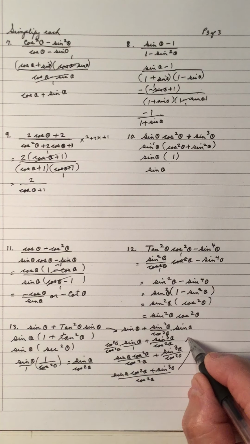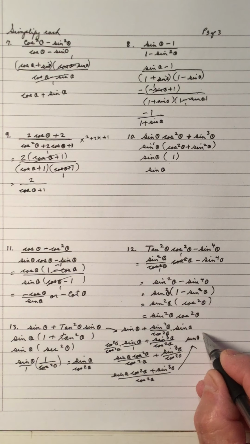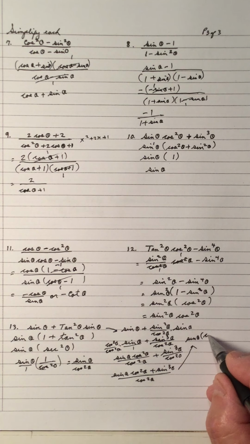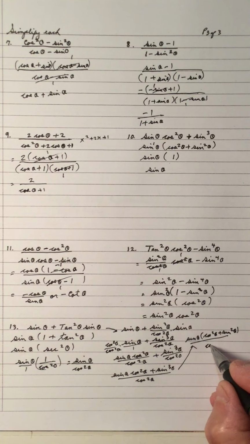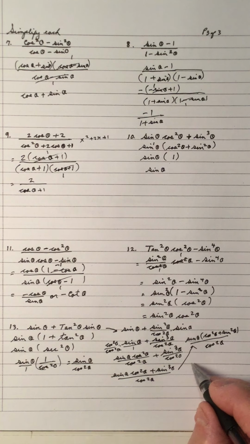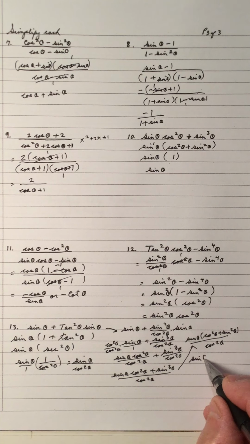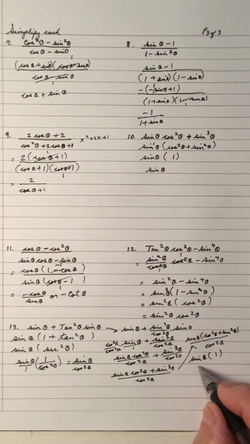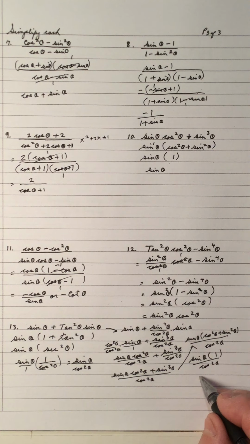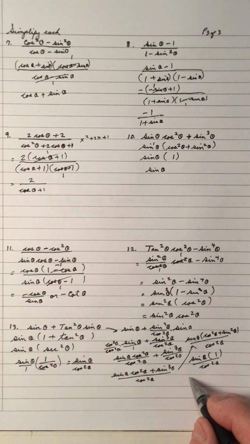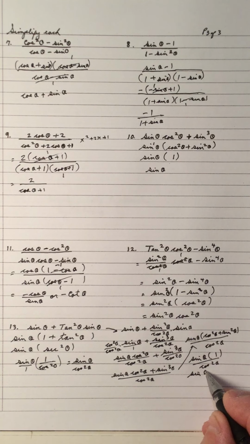If I take the sine out of the top, I get cos, sine squared all over cos squared, and that's sine times 1 over cos squared, which is right here, sine theta over cos.